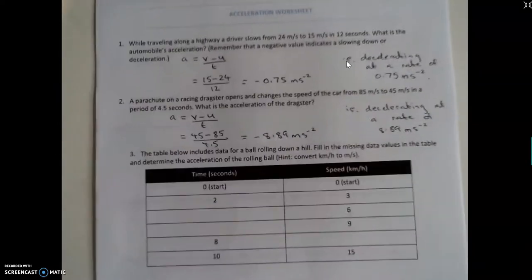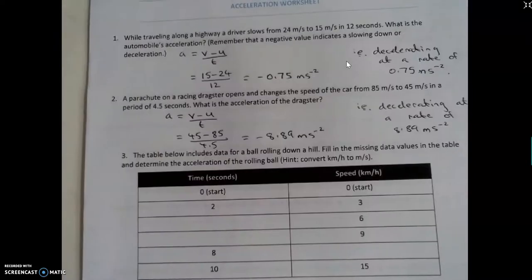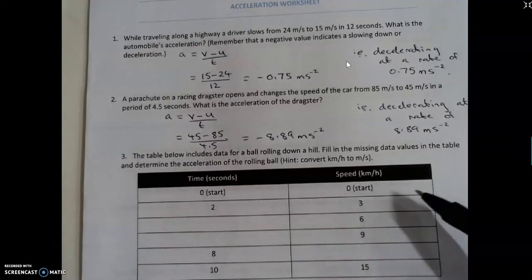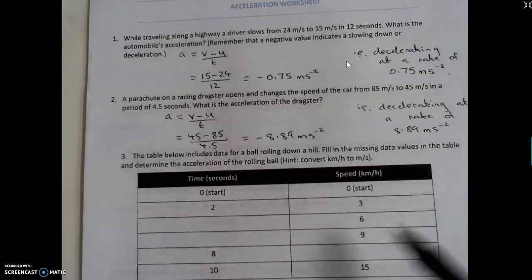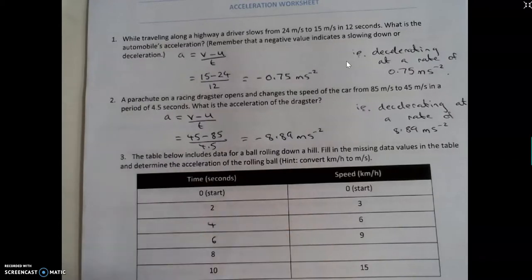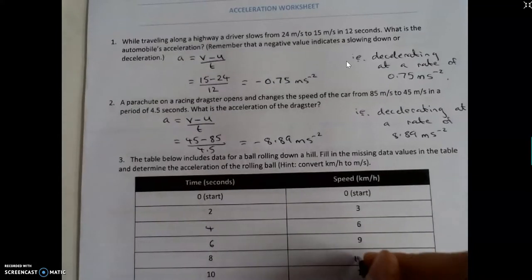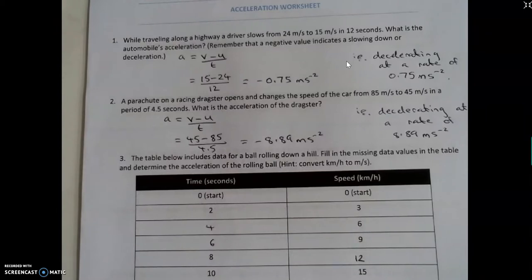Next one, the table below includes data for a ball rolling down a hill. Fill in the missing data values in the table and determine the acceleration of the rolling ball. So this table just requires you to use a pattern to fill in the missing boxes. You can see that the speed after every 2 seconds is increasing by 3 kilometers per hour. So these went up in 2 second intervals. So this was 2, 4, 6, 8, 10. And then the speed 0, 3, 6, 9, 12, 15. Alright, so you should have been able to see the pattern there.